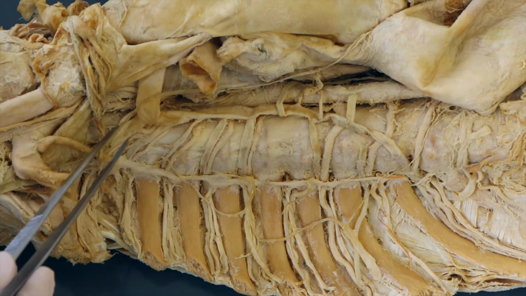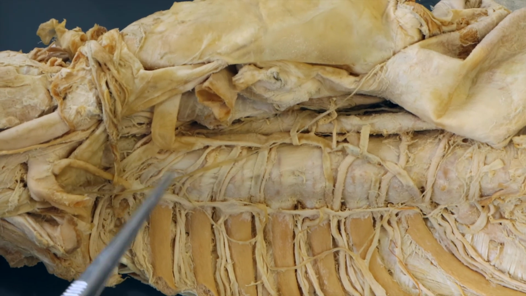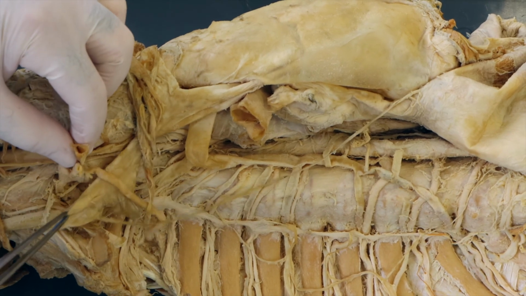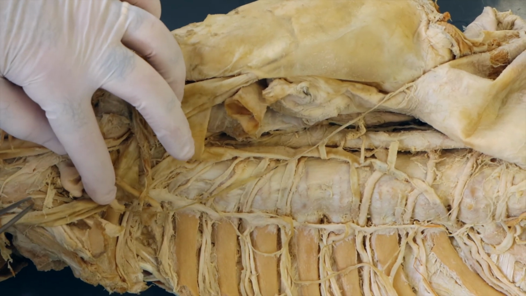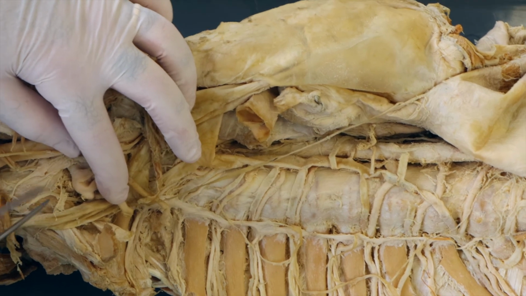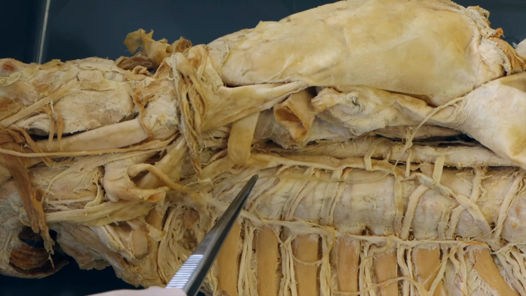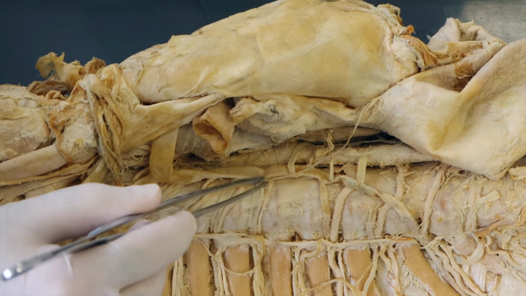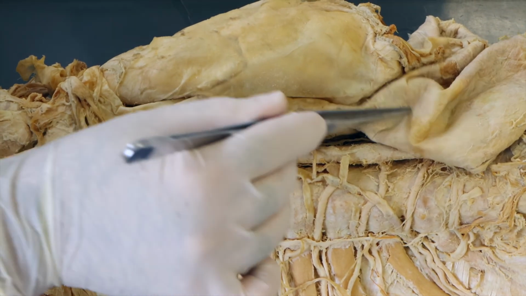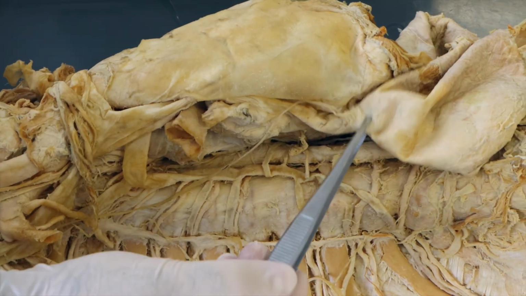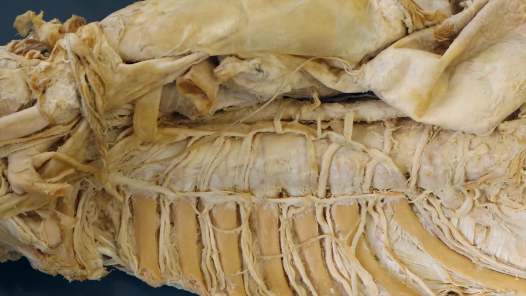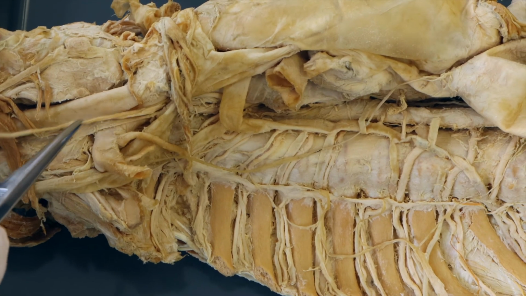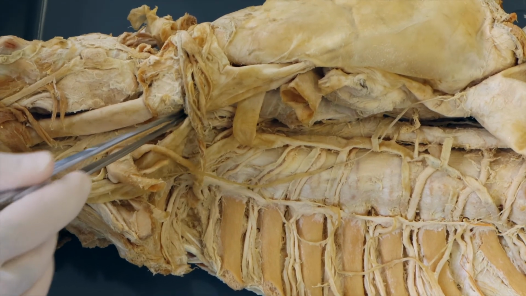So in this preparation, I can show you very nicely the passage of the phrenic nerve, passing over the anterior scalene muscle, and it goes downward in the superior mediastinum, then in the middle mediastinum, then it ends at the diaphragm. The phrenic nerve is more anteriorly located, and here is the vagus nerve that goes more posteriorly.